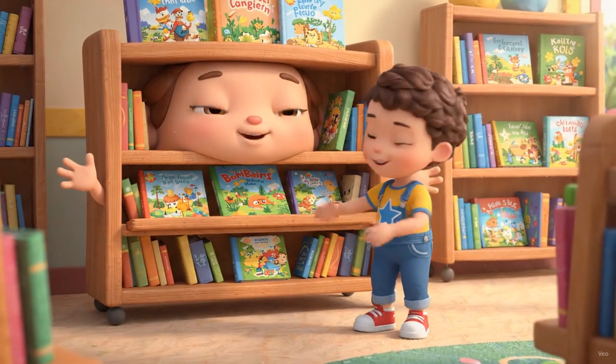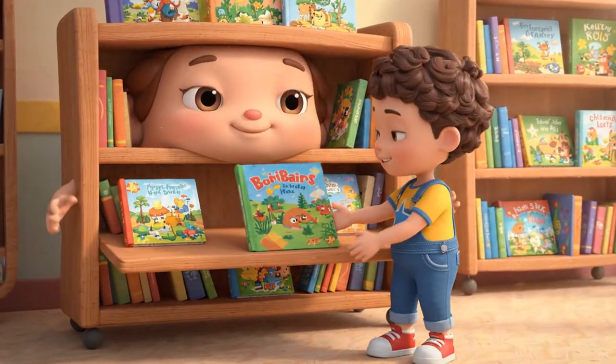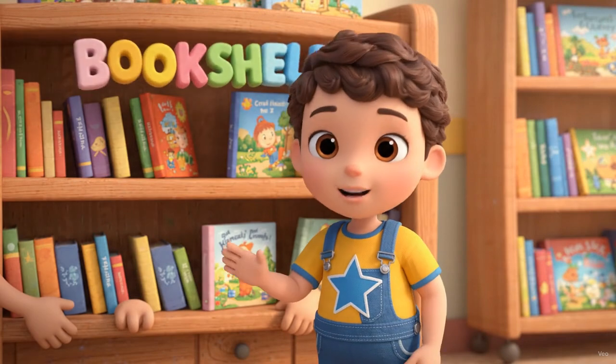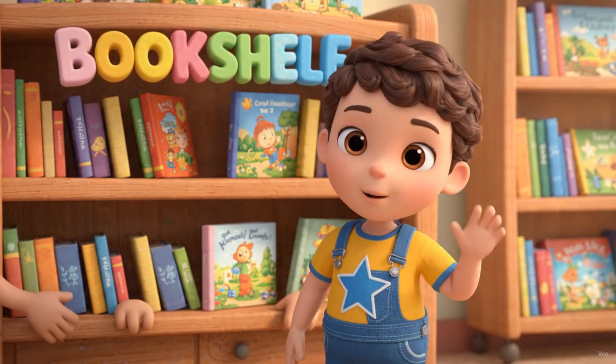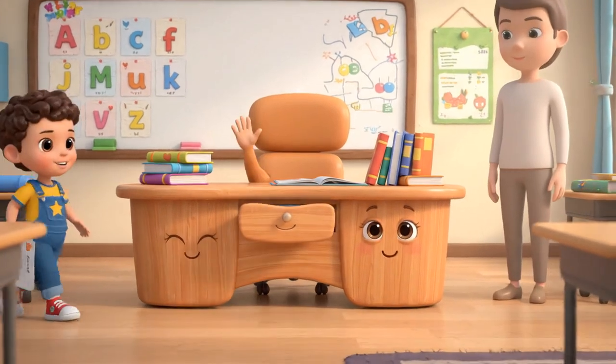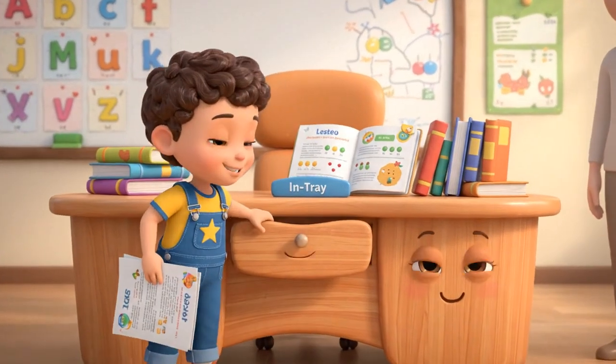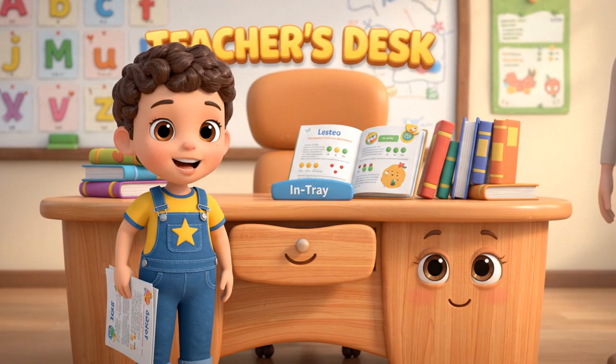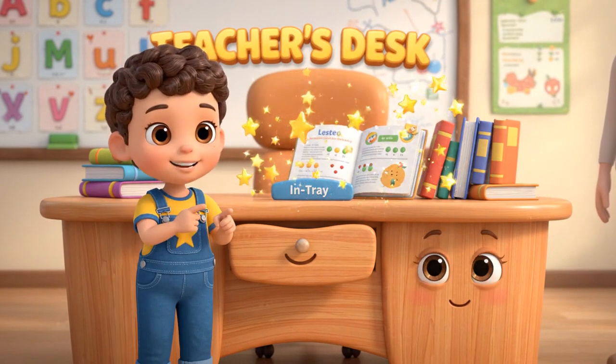A bookshelf keeps books neat and organized. Bookshelf. Bookshelf, choose and return a book. The teacher's desk holds teaching materials. Teacher's desk. Teacher's desk, materials for class.